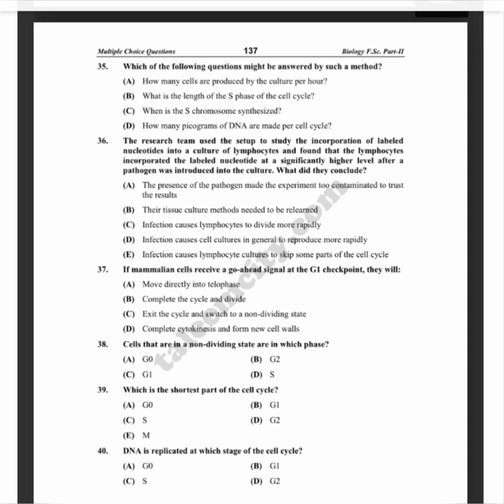MCQ number 36. The research team used this setup to study the incorporation of labeled nucleotide into a culture of lymphocytes and found that lymphocytes incorporated the labeled nucleotide at a significantly higher level after the pathogen was introduced into the culture. What did they conclude?